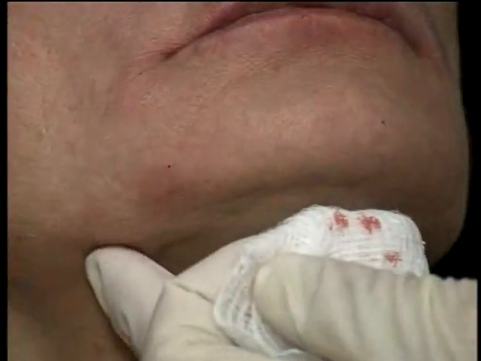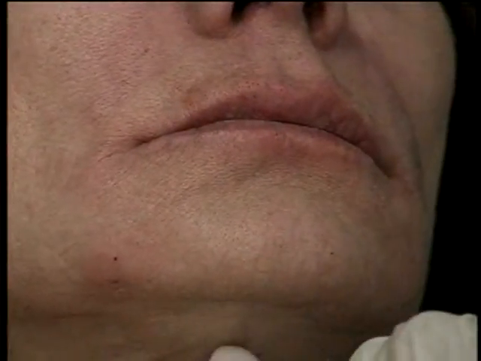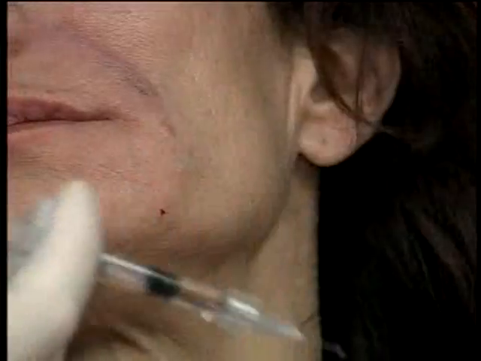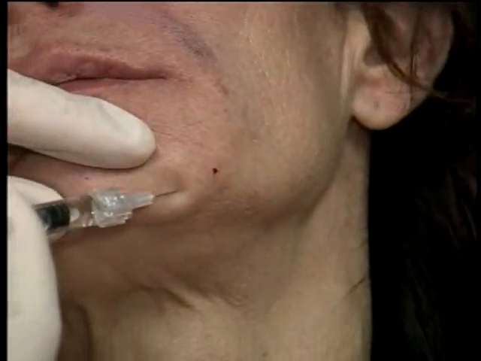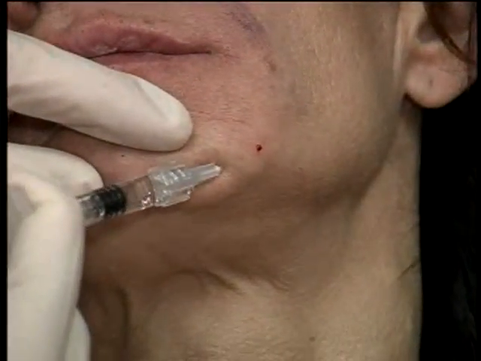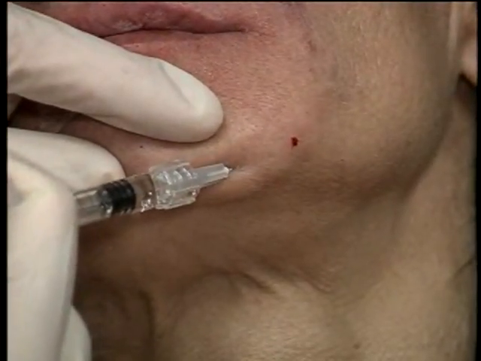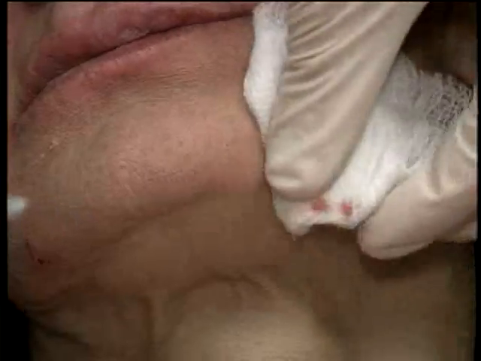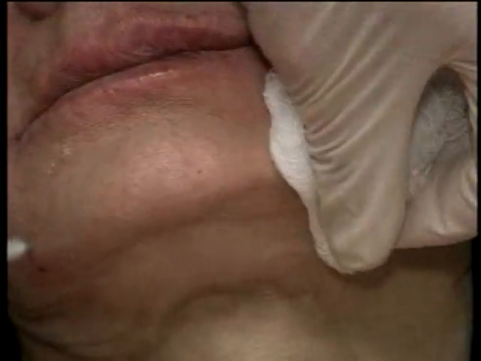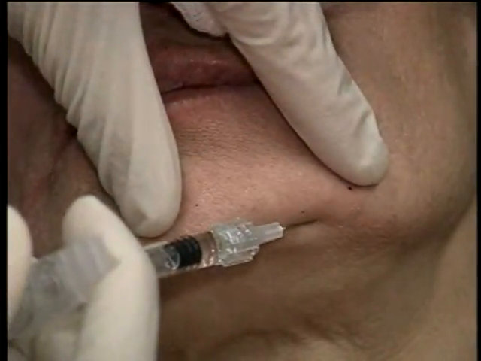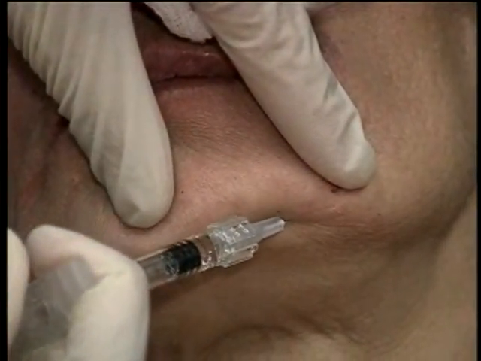Turn your head this way. Chin down. Making sure to stay medial to that pre-jowl sulcus. And then massaging it afterwards. And coming a little bit underneath the mandible.